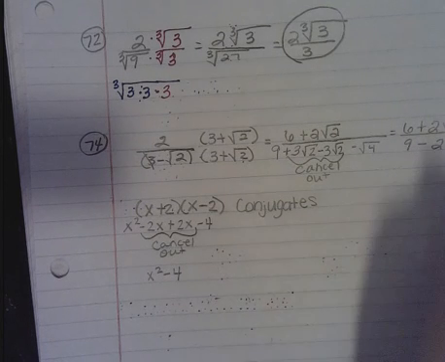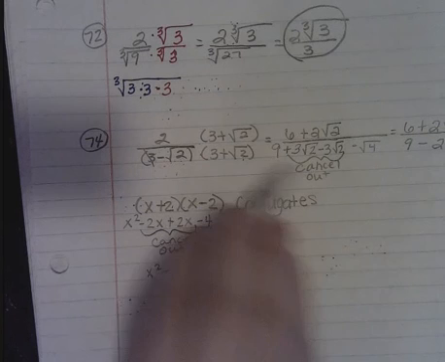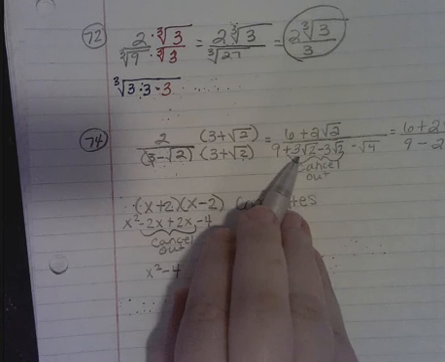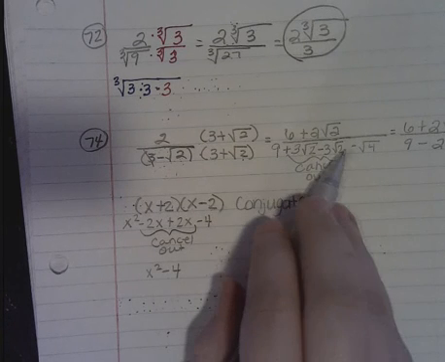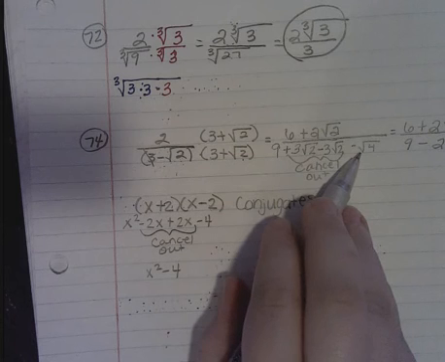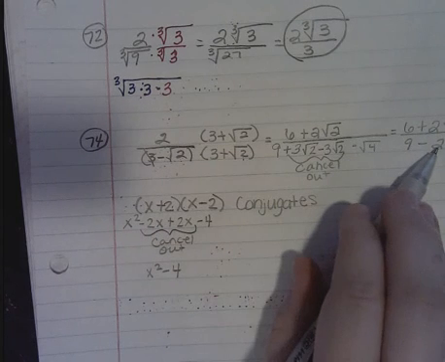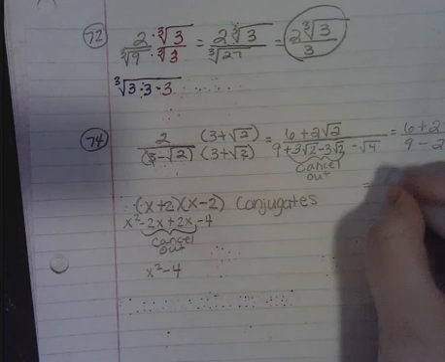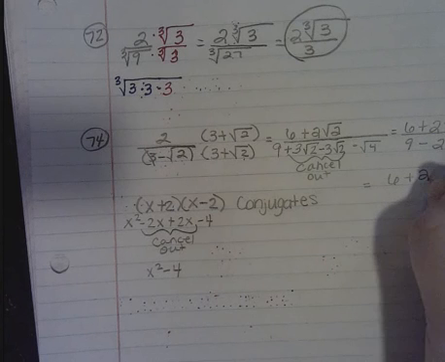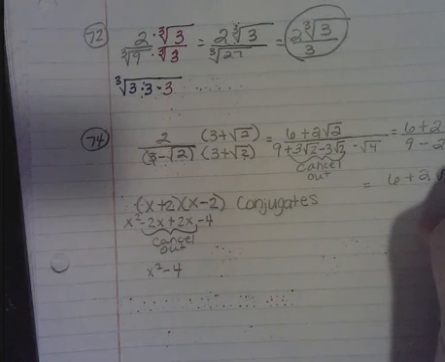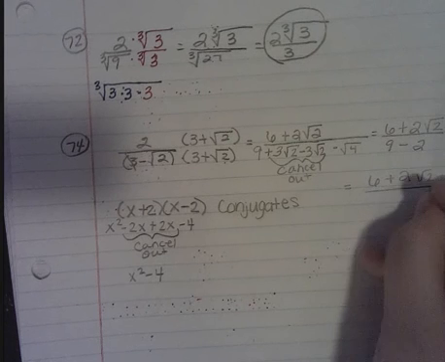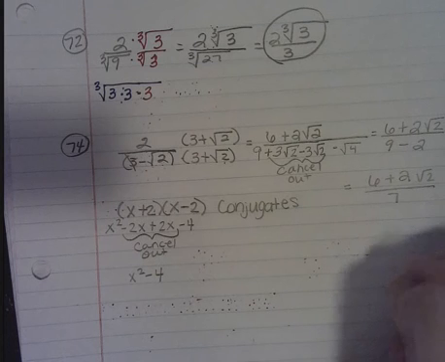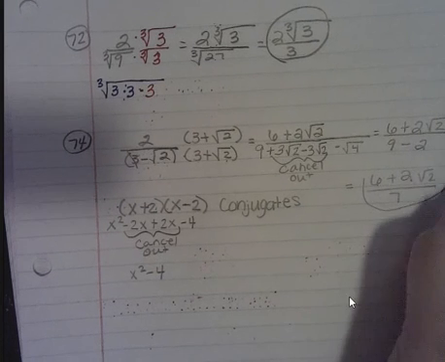So we now have 6 plus 2 square roots of 2 over 9 minus 2. I got that because I brought my 9 over here. My middle terms canceled out. And when I subtracted the square root of 4, I said, okay, well, the square root of 4 is 2, so that would mean minus 2. So now I have 6 plus 2 square root of 2 over 7, because 9 minus 2 is 7. Our radical is out of the denominator, so we are finished.